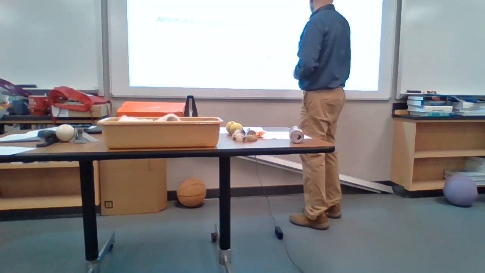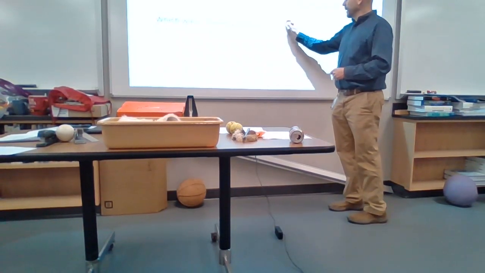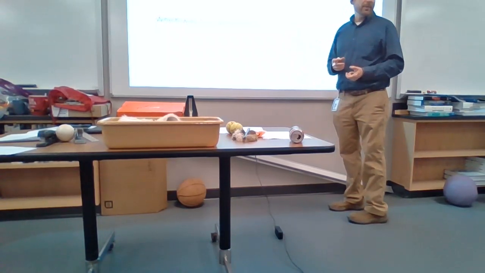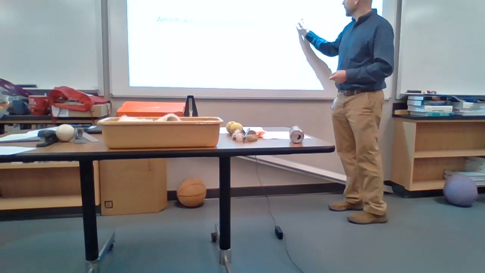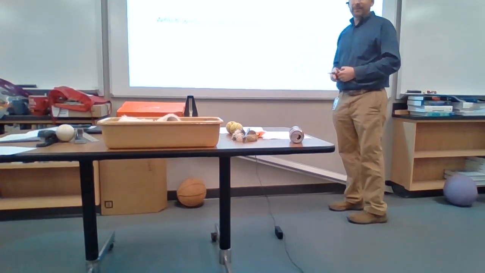Here's your Coke can, here's the rod, it's negatively charged. The electrons are going away. They're being repelled. However, the can is rolling towards it. Why is it being attracted?